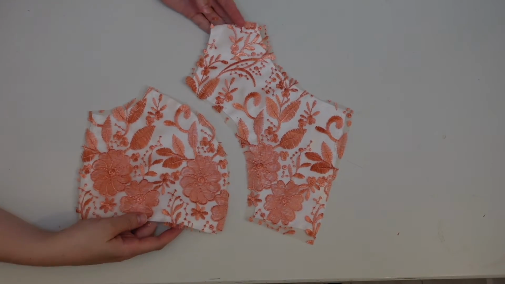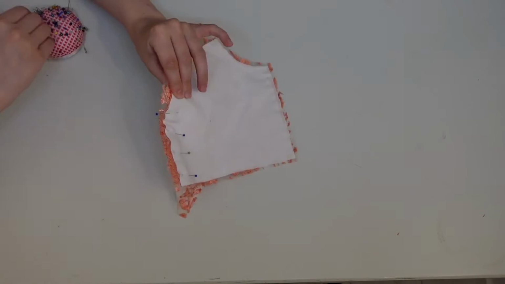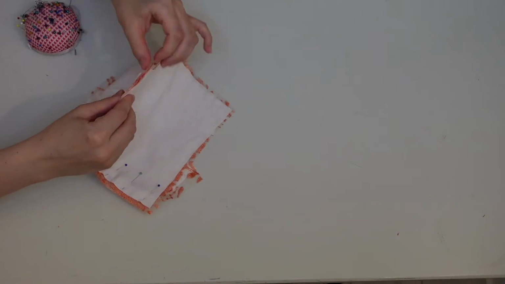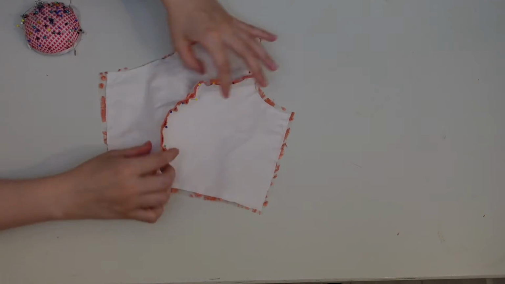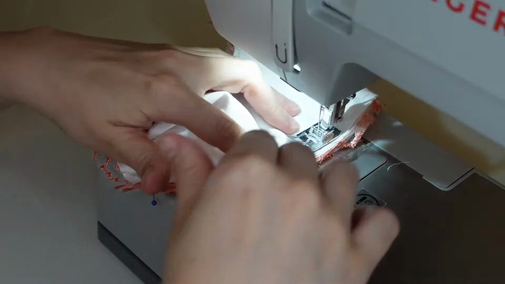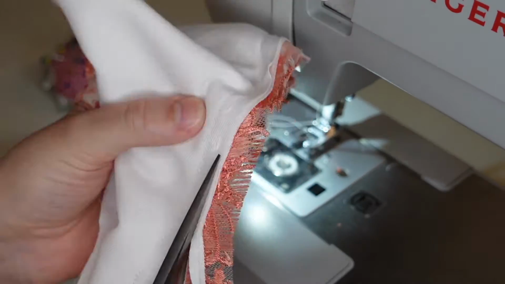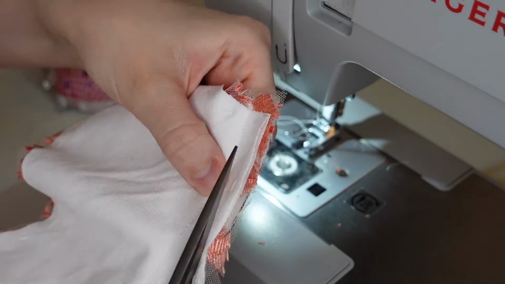And then I just repeat this for the other side of my bodice, again matching the bodice side to the bodice back with right sides facing one another. I pin the curved edges together and then stitch with 1 centimeter of seam allowance, trim the seam allowance, and then finish the raw edge with a zigzag stitch. And now my bodice side has been joined to my bodice back.